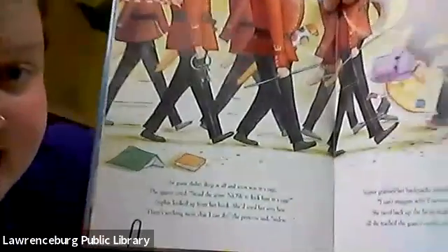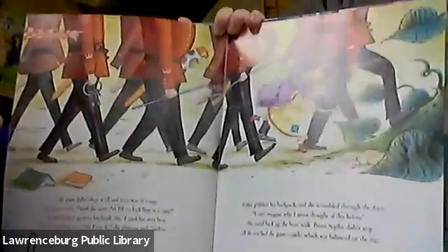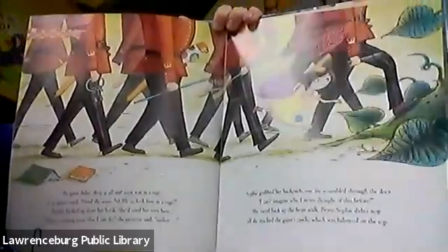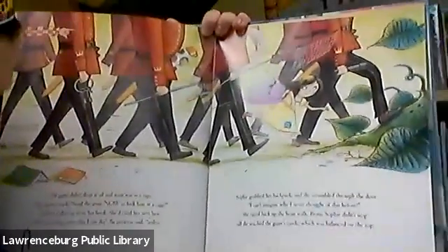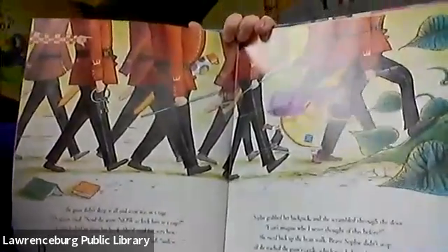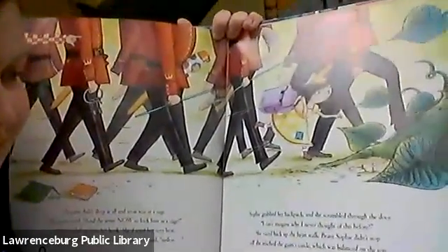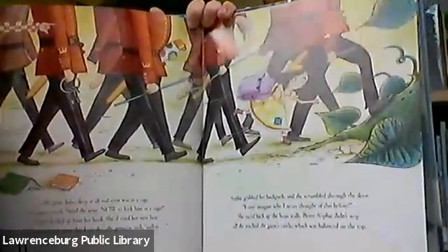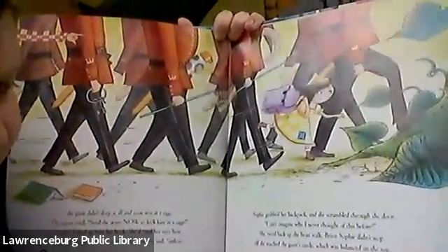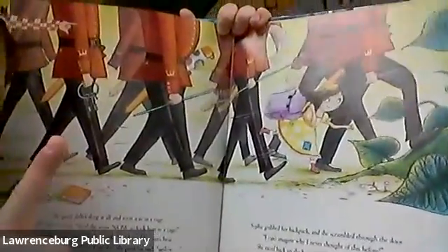The giant didn't sleep at all and soon was in a rage. The queen cried, "Send the army now and lock him in a cage." Sophie looked up from her book. She'd tried her very best. "There's nothing more that I can do," the princess said, "unless..." Sophie grabbed her backpack and she scrambled through the door. "I can't imagine why I never thought of this before." She raced back up the beanstalk. Brave Sophie didn't stop till she reached the giant's castle, which was balanced on the top.